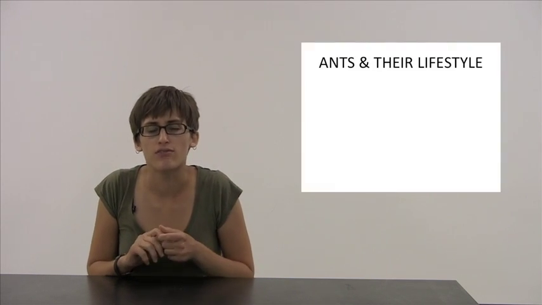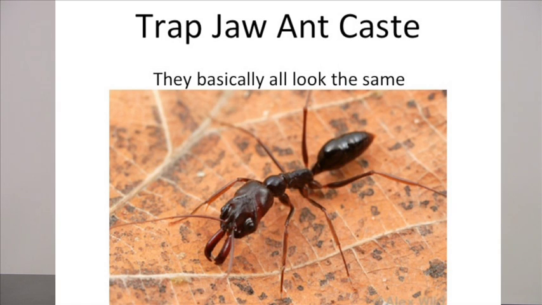Part 1. Ants and their lifestyle. In front of you, you're going to see 2 ant colonies. The first ant colony is a trapjaw ant, and the second is a local ant colony. The trapjaw ant and the local ant colony are actually very different in the sense that in the wild, the trapjaw ant colony is actually very small and has very simple colony organization, which means that there's very little morphological differences in the workers, soldiers, and queens.